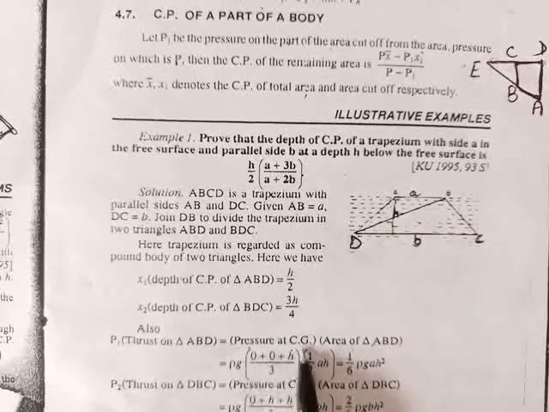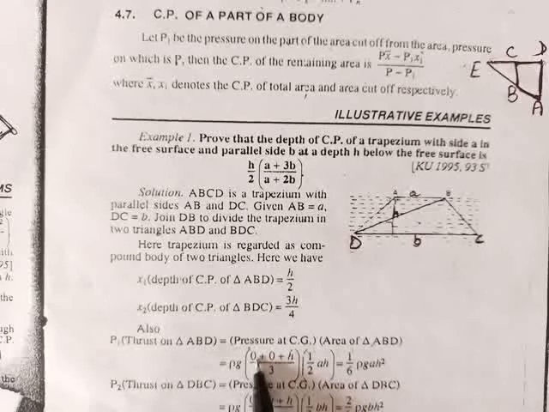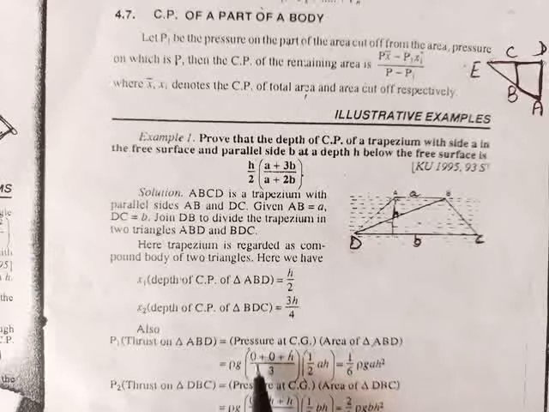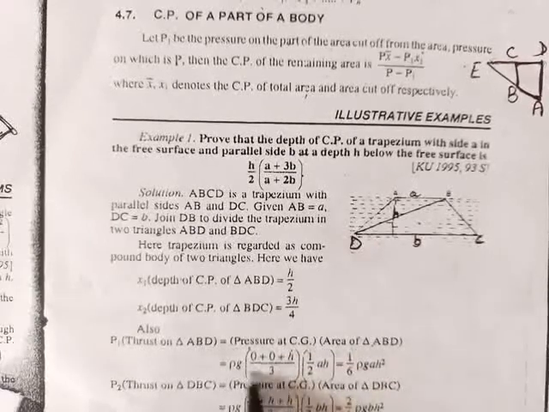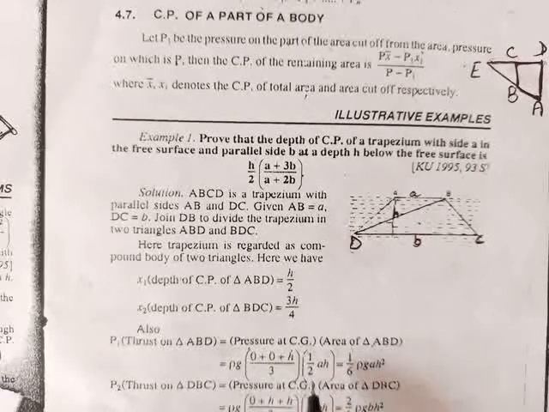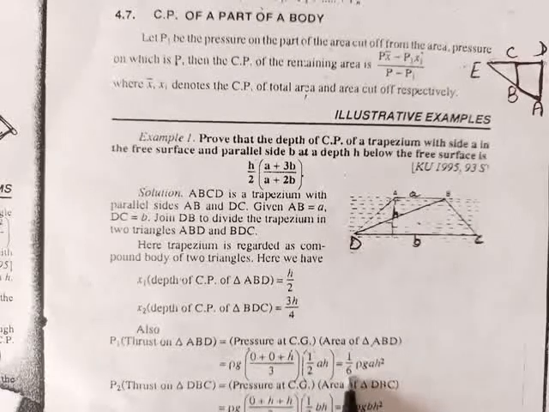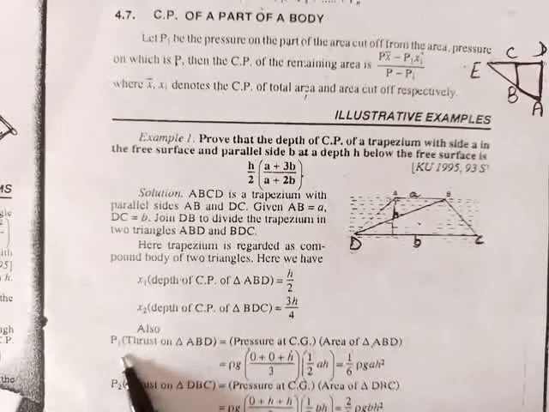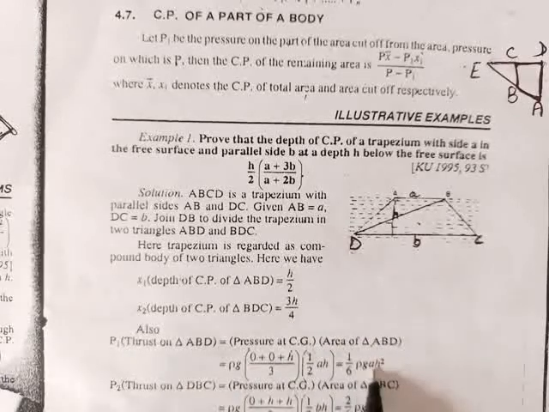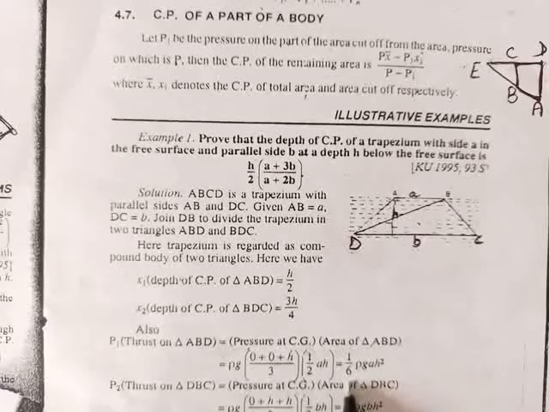So the depth of the center of gravity is obtained by the arithmetic mean of the perpendicular distances of the three vertices from the free surface. That will be h by 3 here. This is the pressure at the center of gravity, into the area of the triangle, which is half into base into height. The base of the triangle is AB, which is of length a, and the height of the triangle is h. So we have obtained P1, which is rho g a h square upon 6.